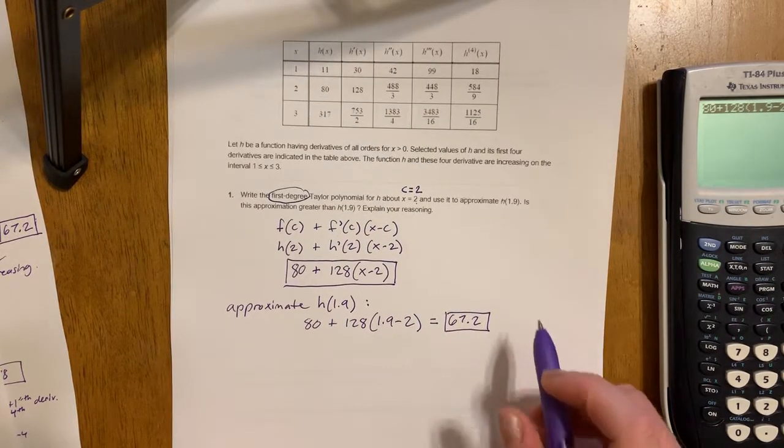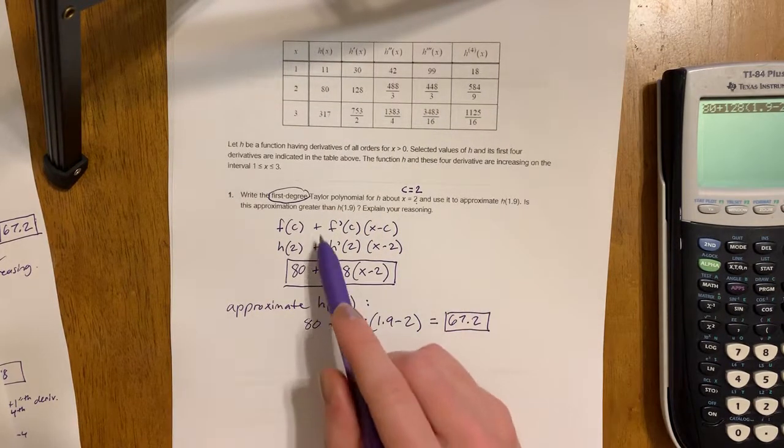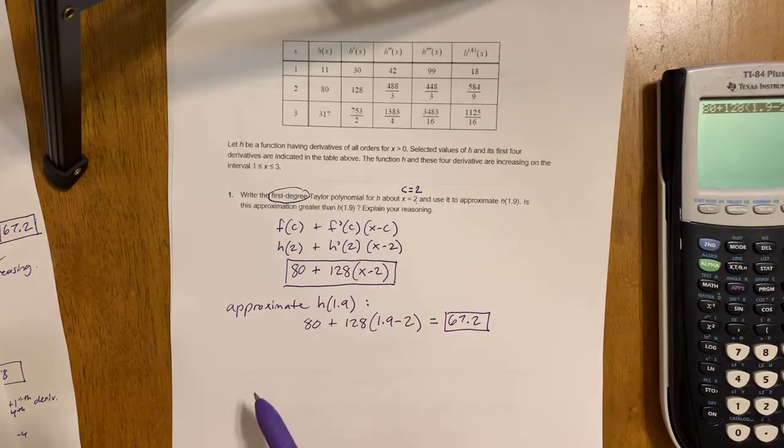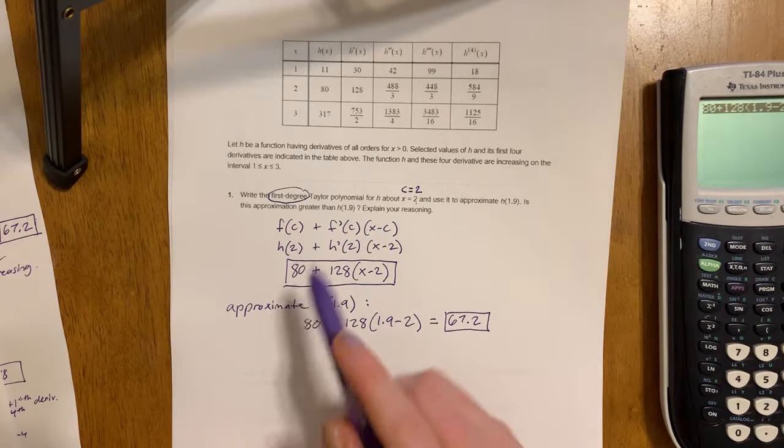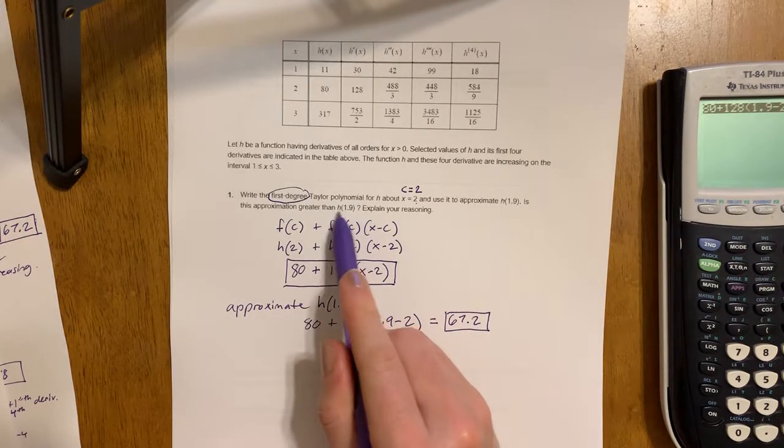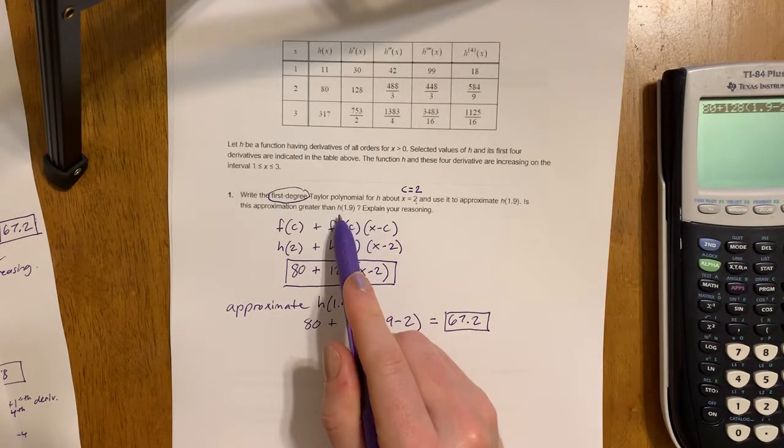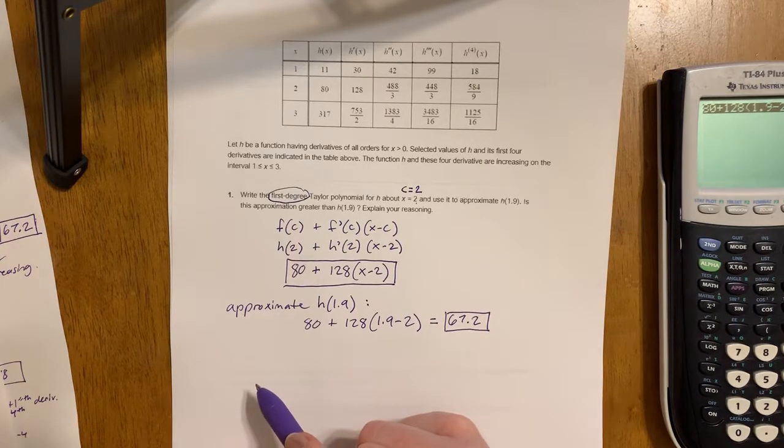Now, the last part of this question says, is this approximation greater than h of 1.9? Explain. This is a bit of a weird one, but it's only worth 1 point. So if you didn't get this one, it actually would be fine. But the real value of h, we have to know what that graph is going to look like.